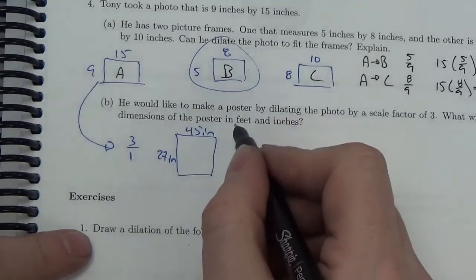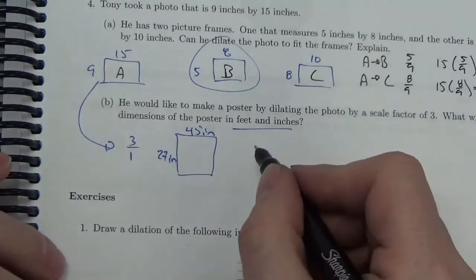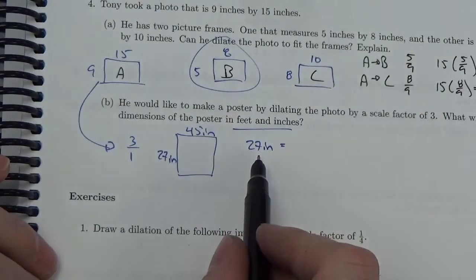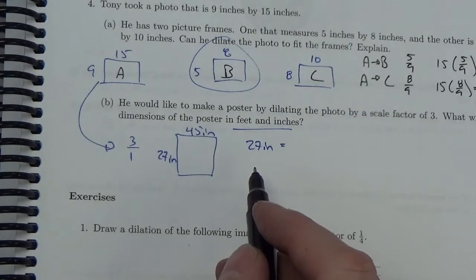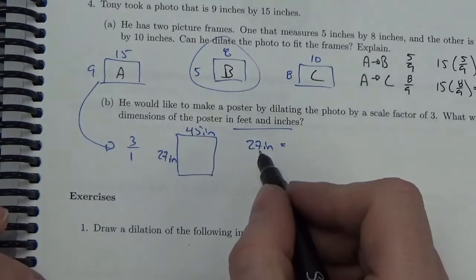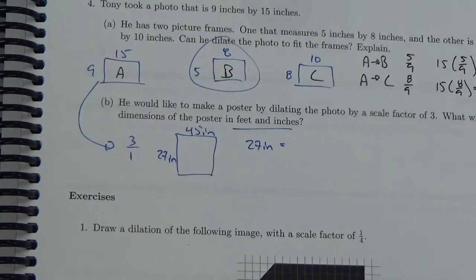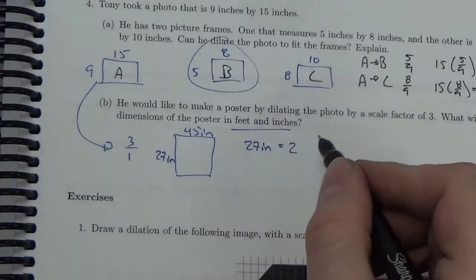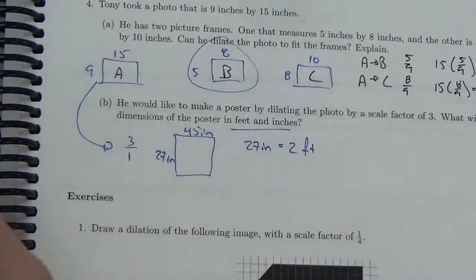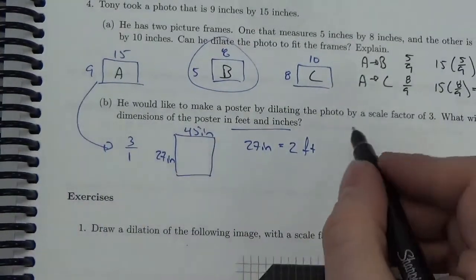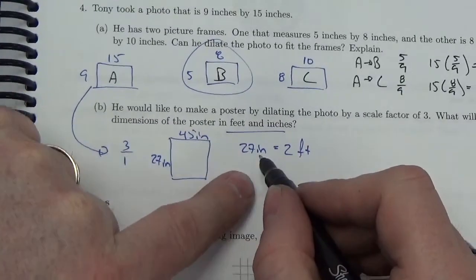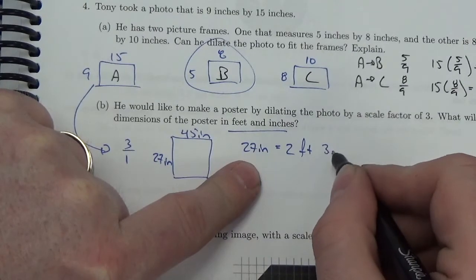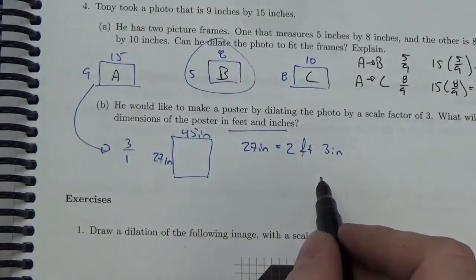Now, the question wants those numbers in feet and inches. Okay. So 27 inches here. Let's think about that. Well, a foot is 12 inches. So if I take 27 and divide it by 12, okay, I'm going to get 2. So there's going to be 2 feet in there, and then I have 0.25 left over, or a quarter, which is going to amount to, just think about that, 27 divided by 12 is going to be 2 with a remainder of 3. So 2 feet 3 inches.